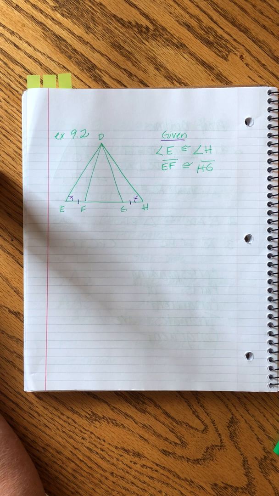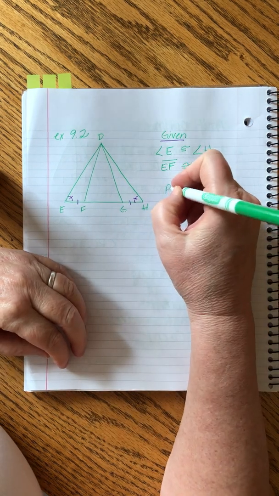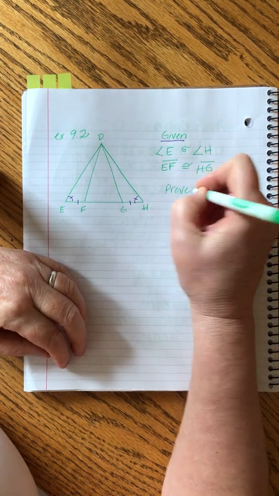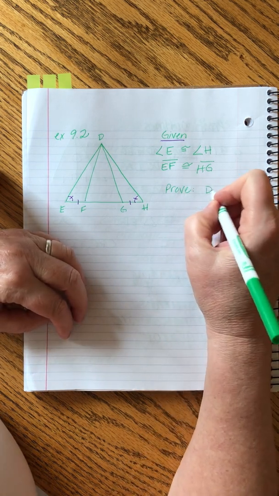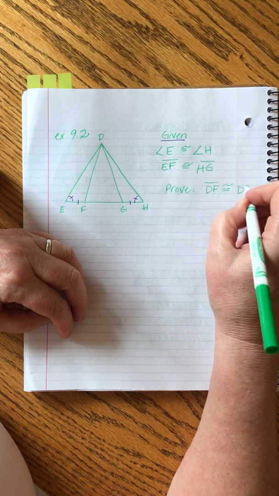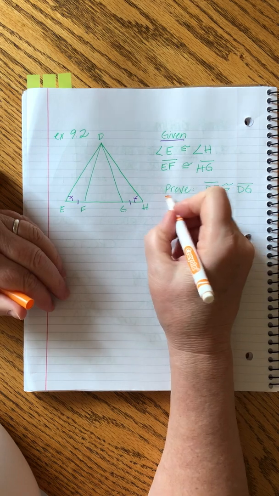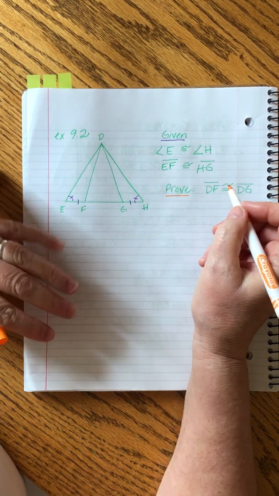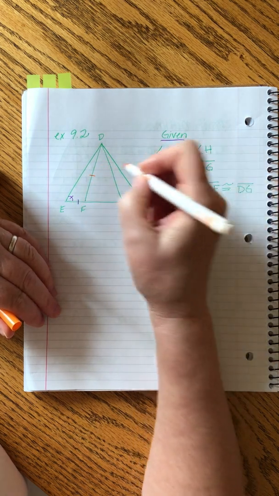Outline a proof that shows that DF is congruent to DG. And I like to mark that in a different color. I don't remember if I did that on the last one. So that I can keep my eyeballs about me. It's easier to see. DF is congruent to DG.